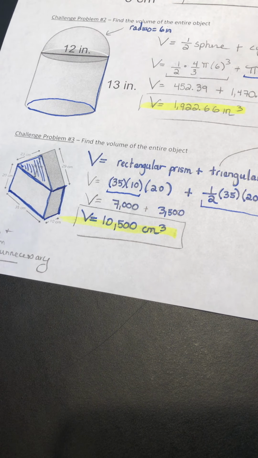So the only tricky thing about this problem is understanding that the triangular prism is a prism. It's using formula number 1. The base is a triangle, and the height is the thickness here of how tall this would be if it were resting on the base.